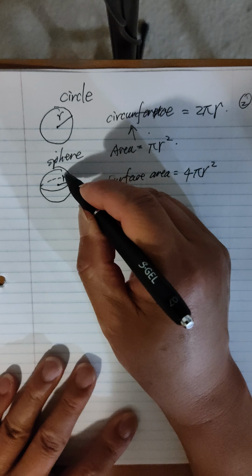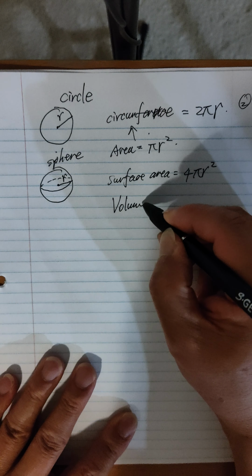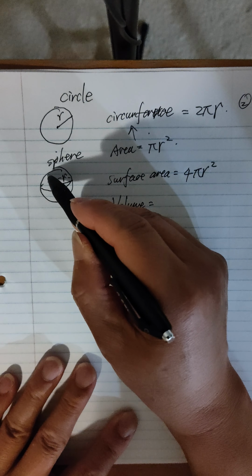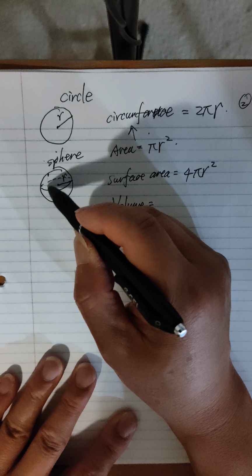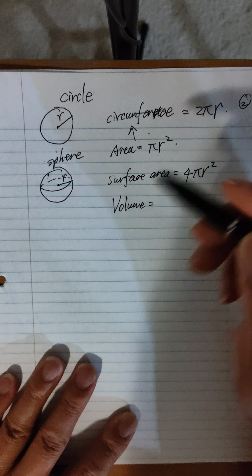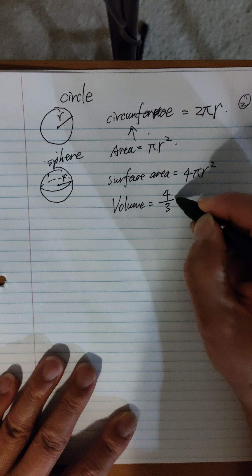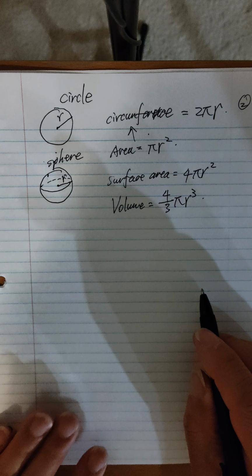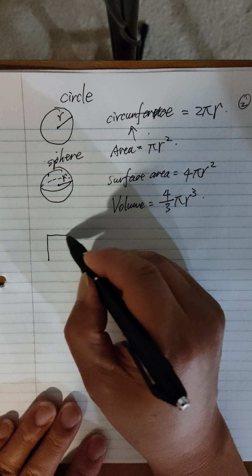The radius is r. The next thing we're going to talk about is the volume. You can think of it this way: if you open a very tiny hole right here and pour water inside, and the whole thing is filled with water, that's called the volume. That's 4 over 3 pi r cubed. Okay, and then the next thing we're going to talk about is the cube.